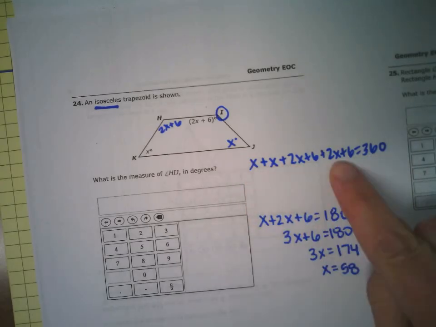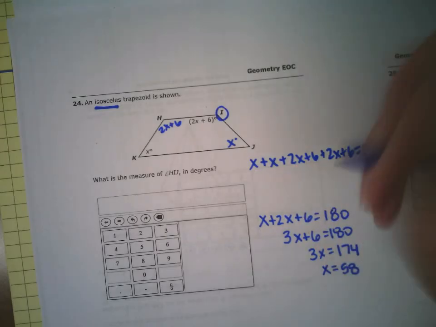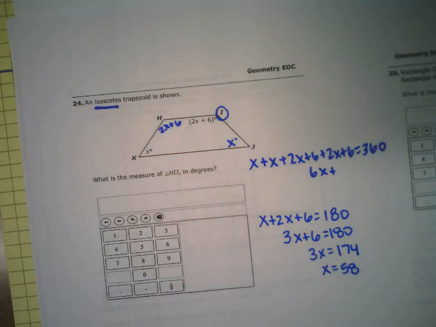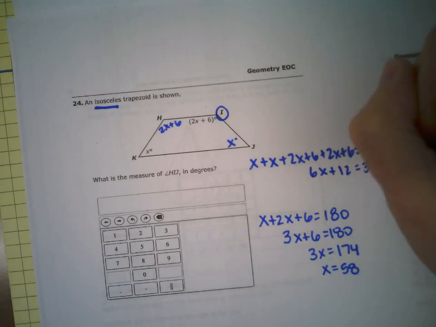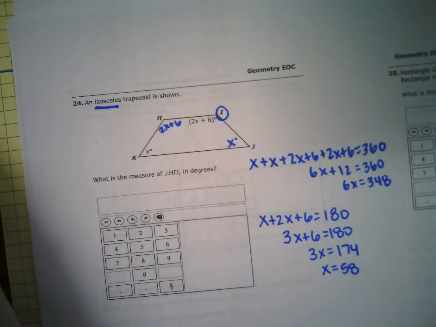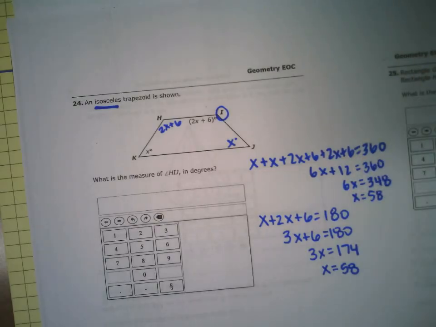I want to show you the other way just in case you wanted to do it that way. If I combine all my like terms, I have 1x, 1x, 2x, and 2x. That makes 6x total. And then I've got 6 and 6, which makes 12. I subtract the 12 from both sides, and then I divide by 6 to get x is 58. So either way you do it, you get x is 58.